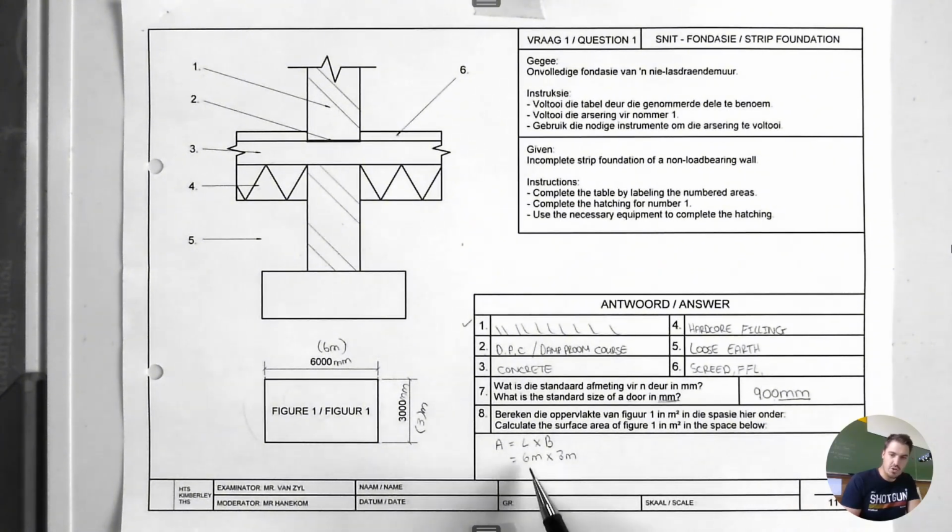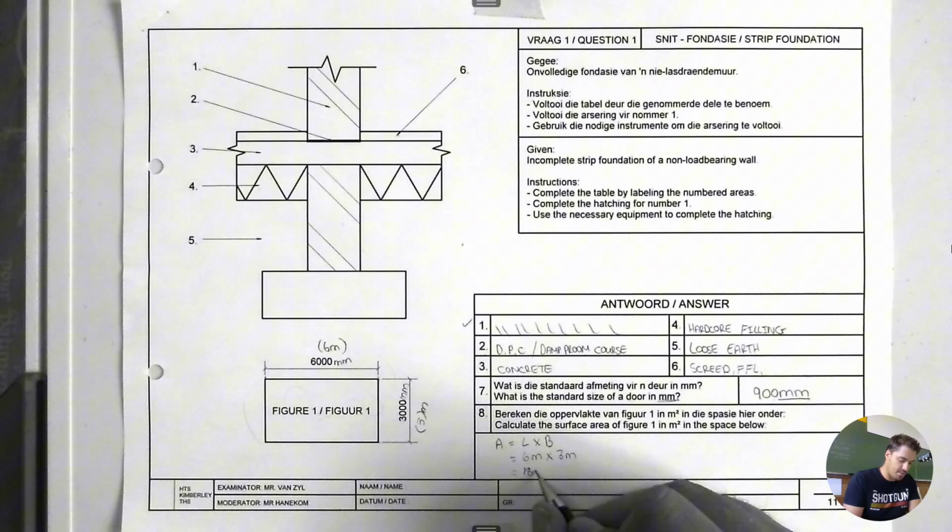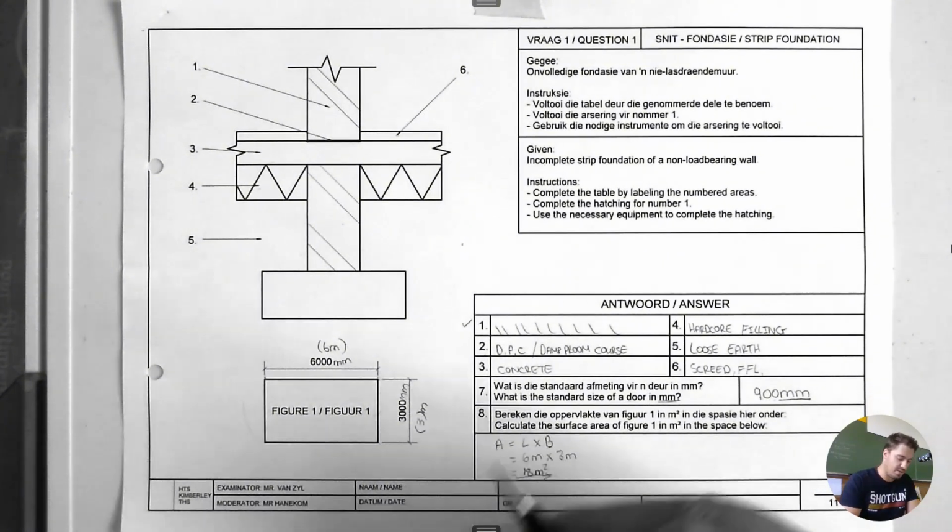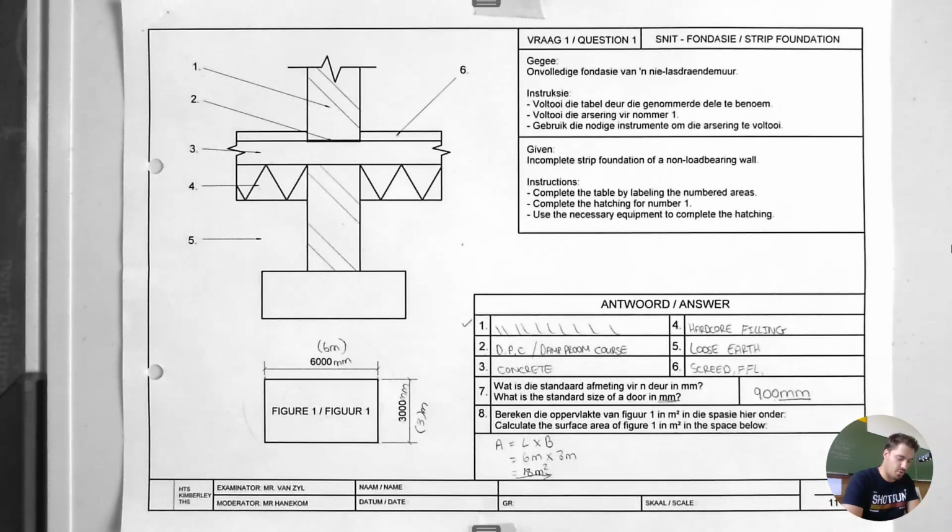Do you see we are not using the 6,000 and 3,000? We have converted it to meters first. So now it's 6, 12, 18 meters squared. As easy as that. For this, you would get your full marks.